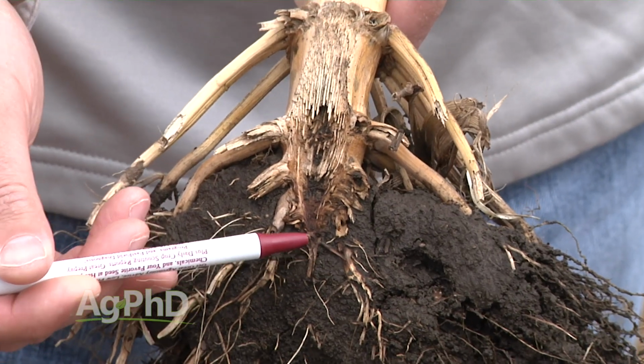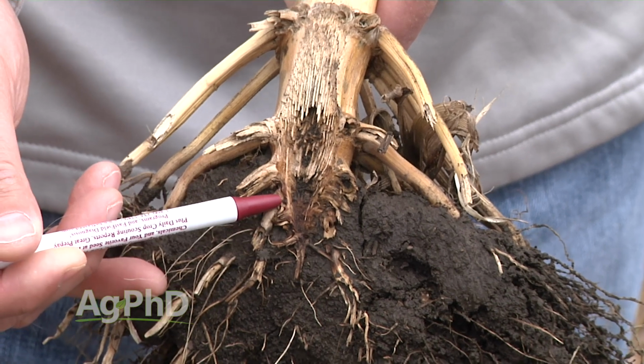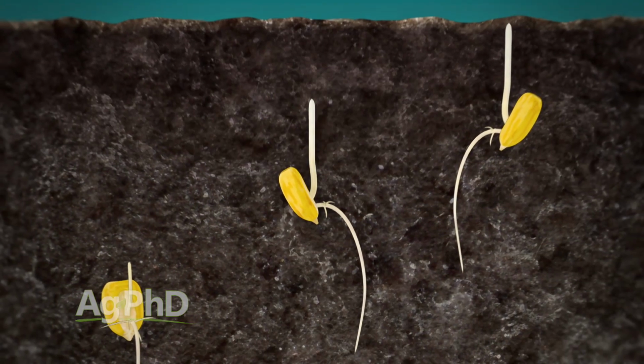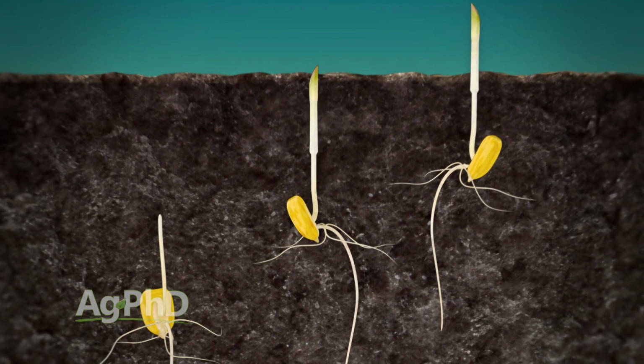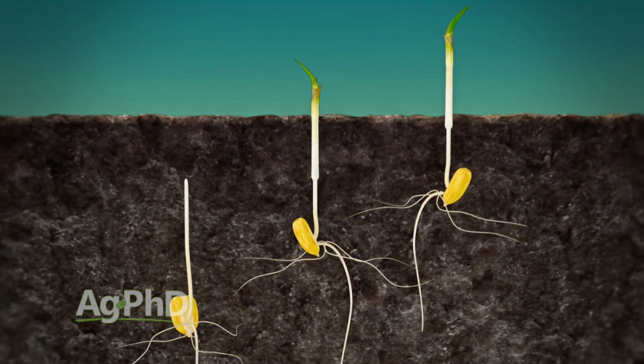They're called the nodal roots. There are 5 rings of nodal roots, and they're going to start above where that corn is planted, typically about 3/4 of an inch to an inch above where the seed was planted. So this planting depth is really critical because the nodal roots, you want them to be below the soil surface.